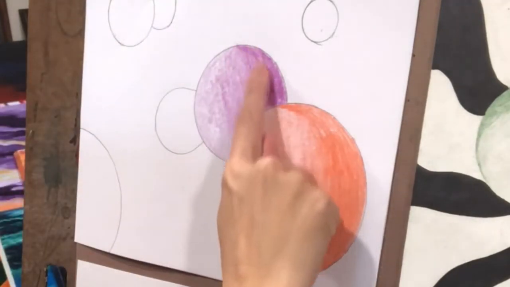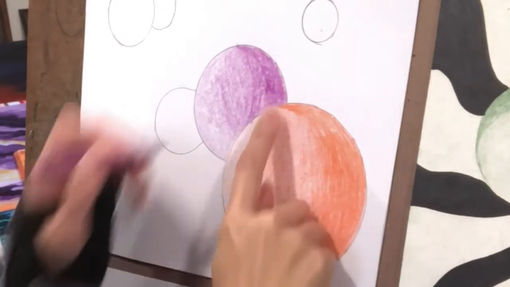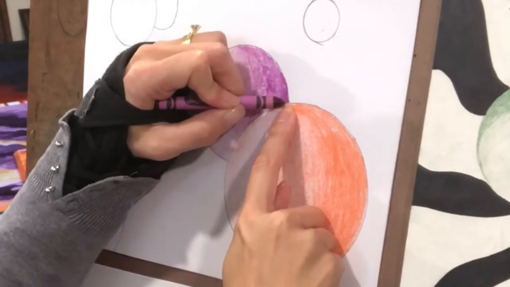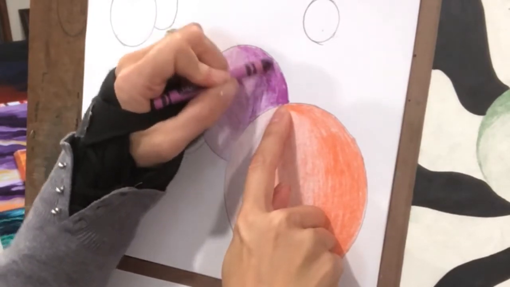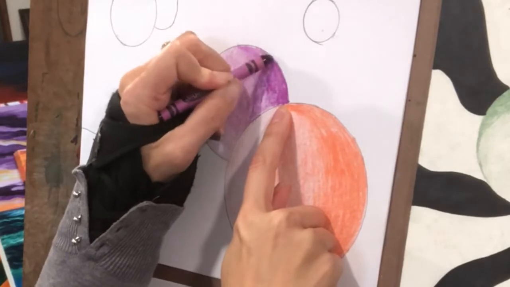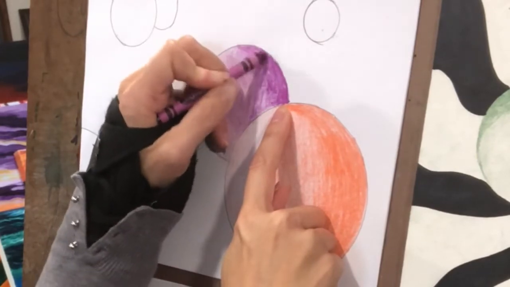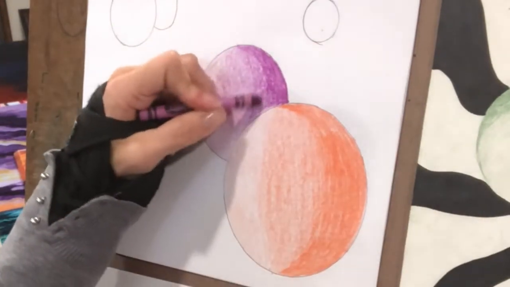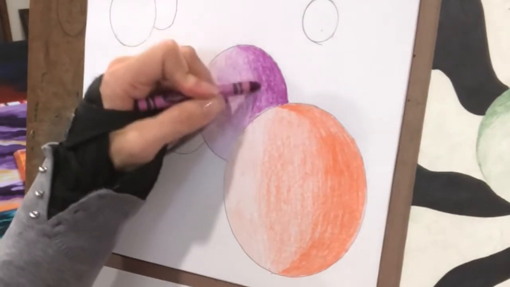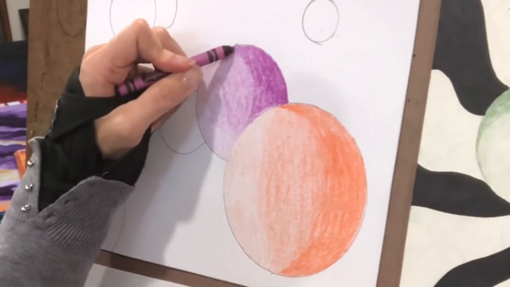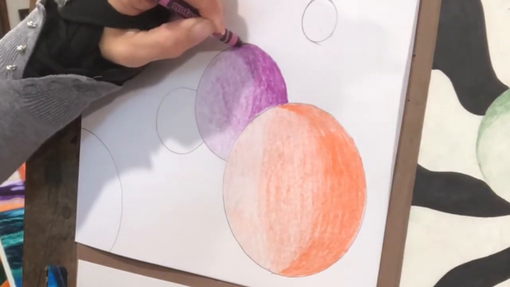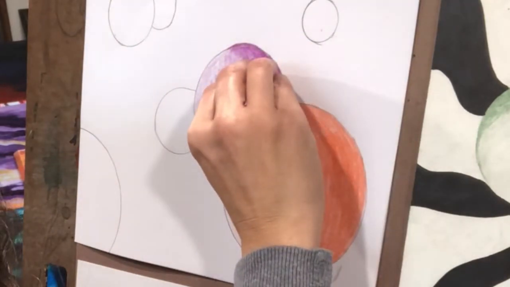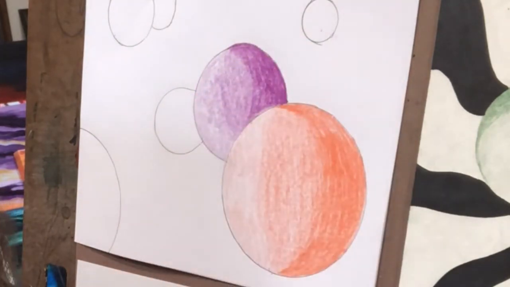Once I've filled in all of this dark space here, I can go back in and make it a little bit darker if I would like to. Press a little harder. It's always easier to make it darker in value. You can never lighten it up, especially if it's crayon.